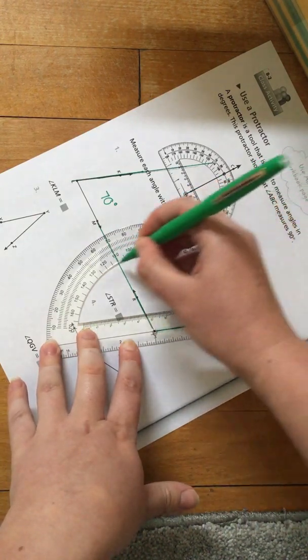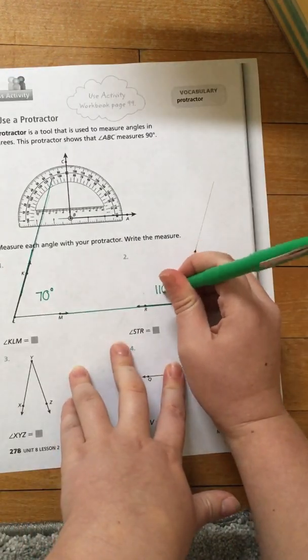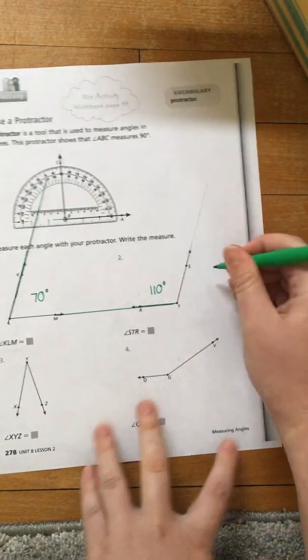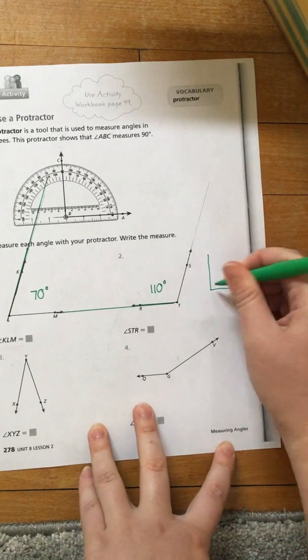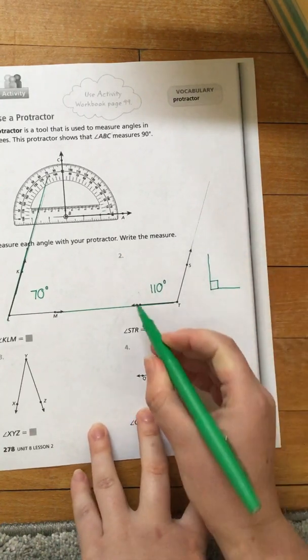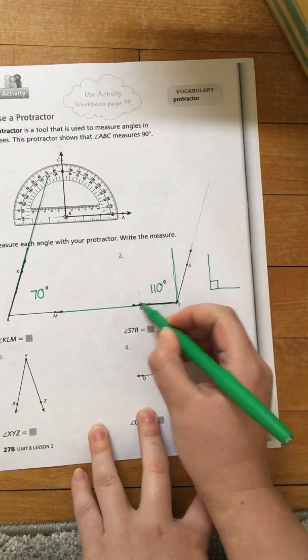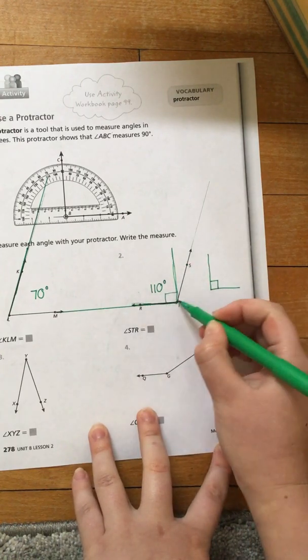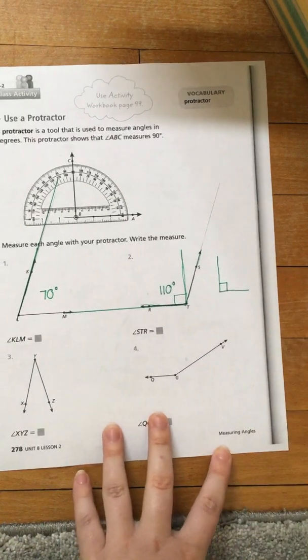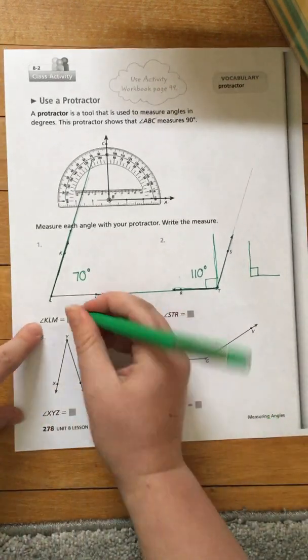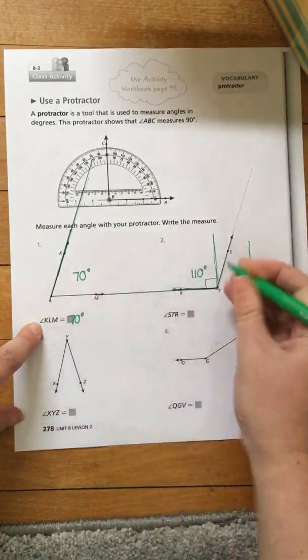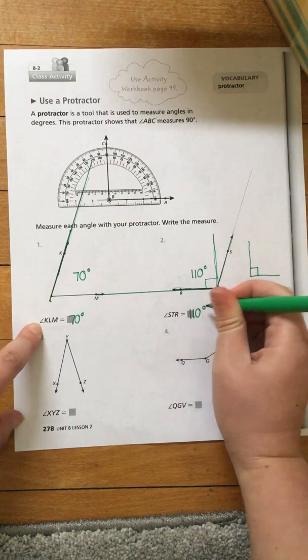Remember, I pay attention to these inside numbers. It's 110 degrees. Now, does that make sense that that would be more than an angle that's 90 degrees? Yeah, it would, because see, if this angle had been 90, it would have been like right here, because that's a perfect corner. But it's bigger than that, so it's 110. Oh, and I forgot to put down here, that's where we were actually supposed to write how big it is.